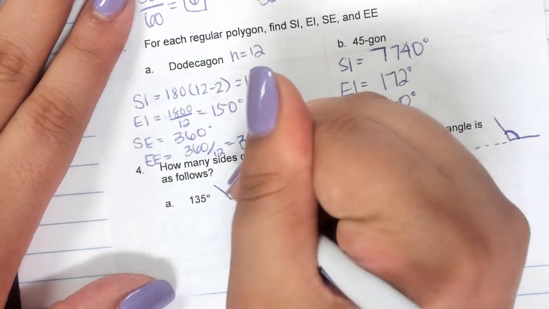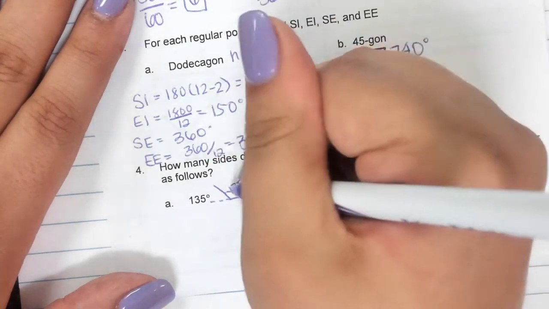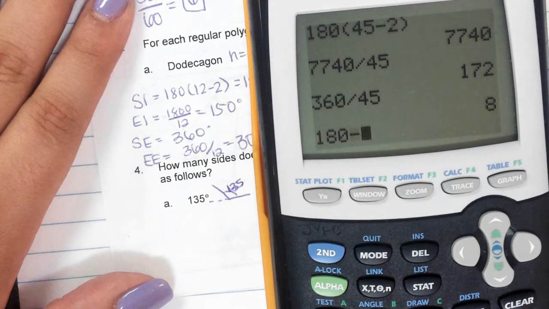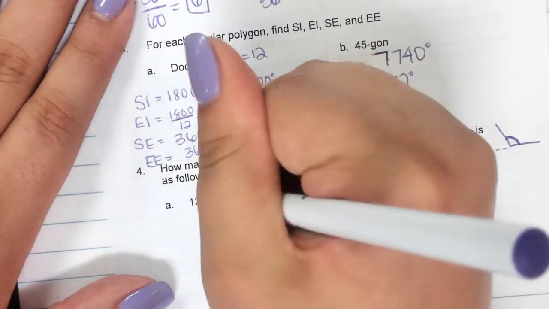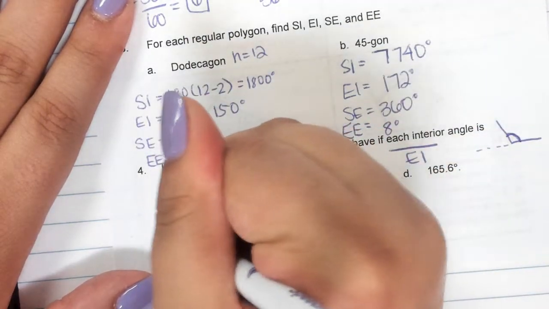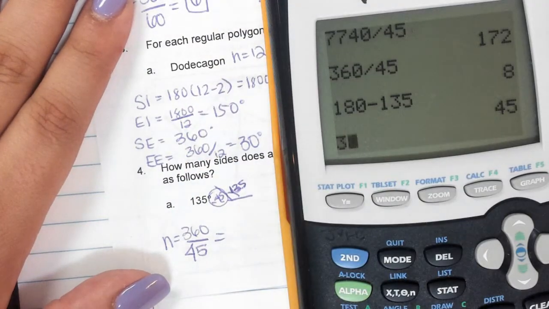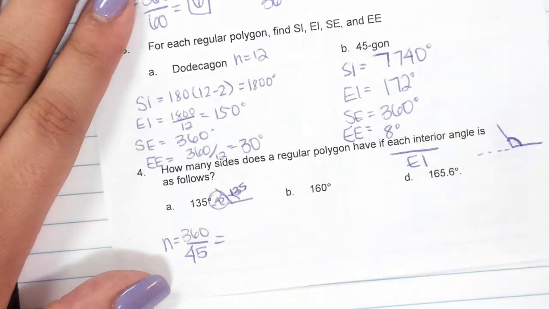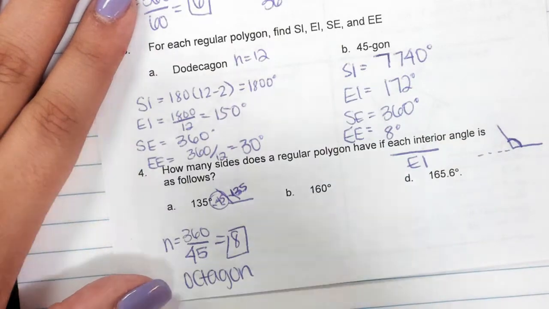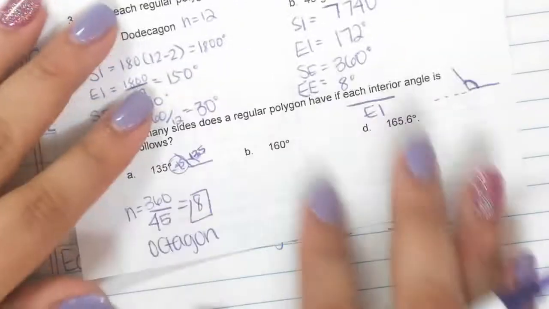If the inside is 135, how do I find the outside? That's not a y, that's a 1. To find the outside, they're a linear pair, so I subtract from 180. So that means this outside part is 45. That's my EE. So now to find n, it's 360 divided by 45, which gives me 8. So what shape is this? An octagon. Now isn't that way easier than solving out this whole thing? So that's what I'm going to be doing for all of these.